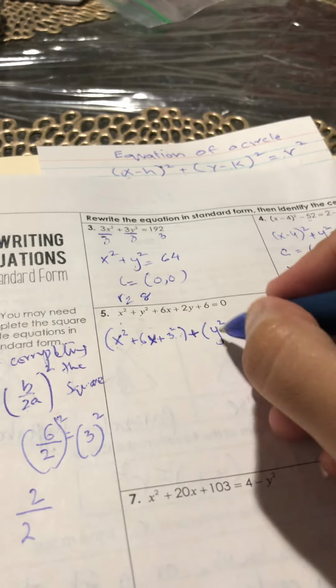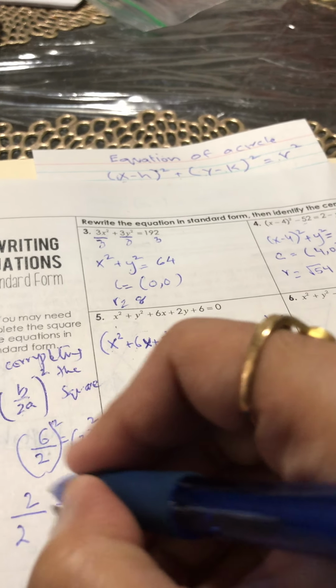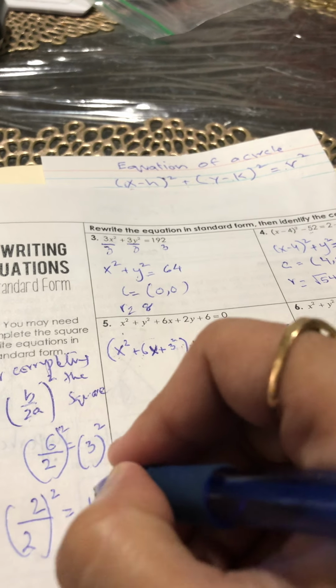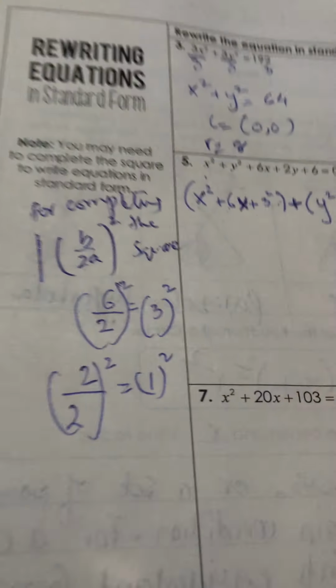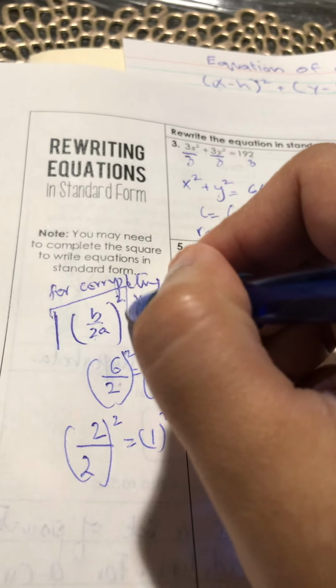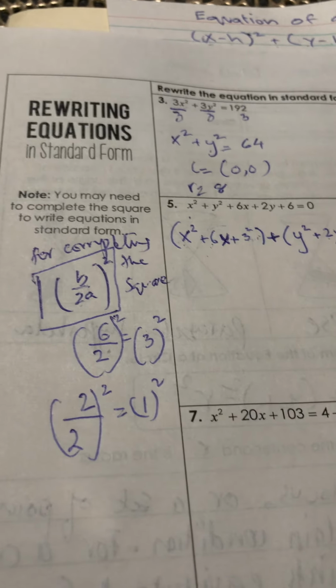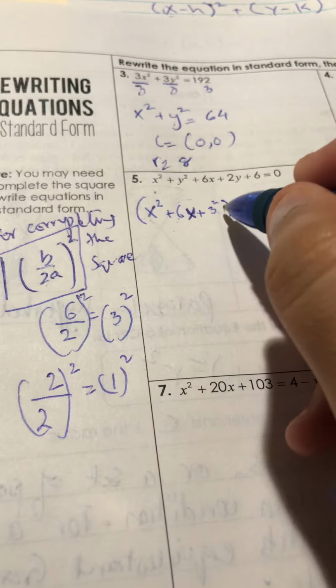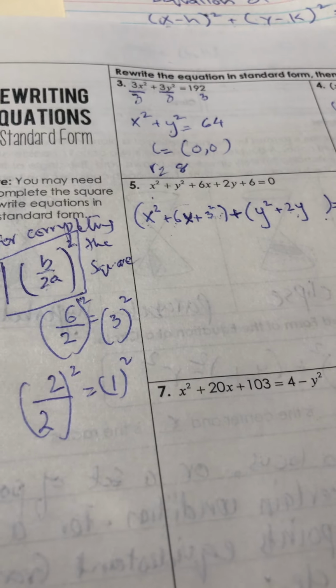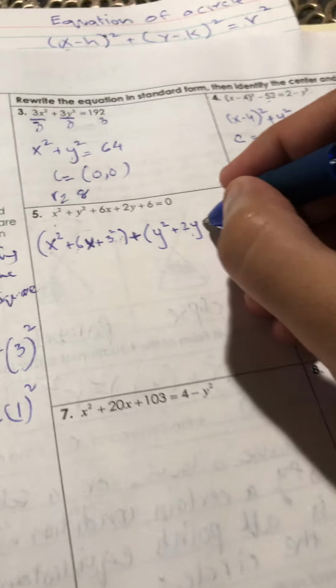This is b divided by 2a. A is 1 here, so I get 1 squared. Why am I squaring? Because this is what we are going to use for the third term. So for this one, my third term is 3 squared, and for this one, my third term is 1 squared.